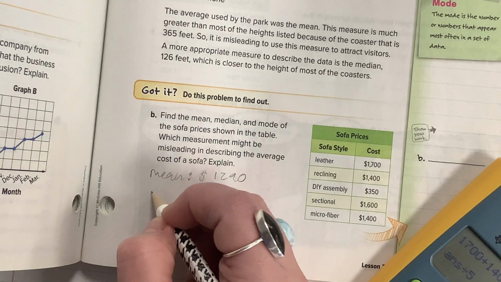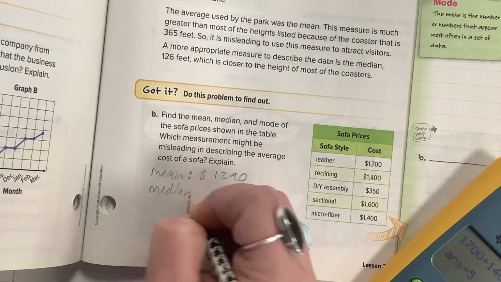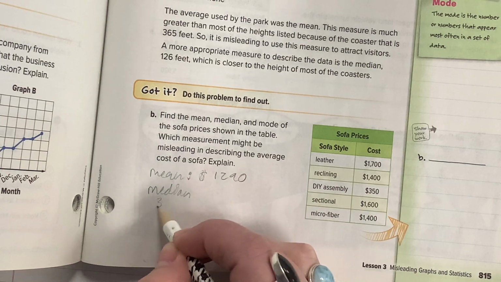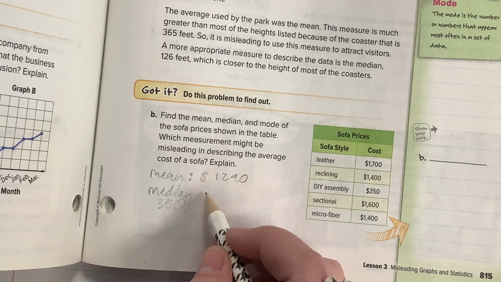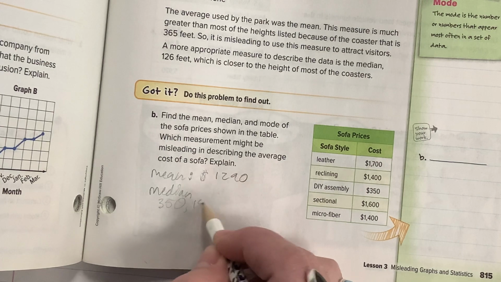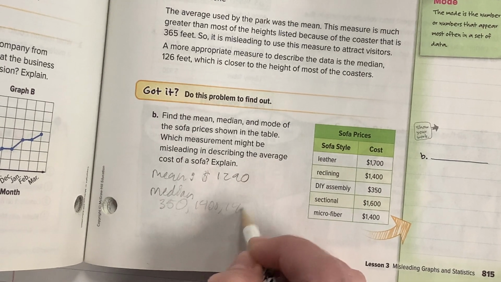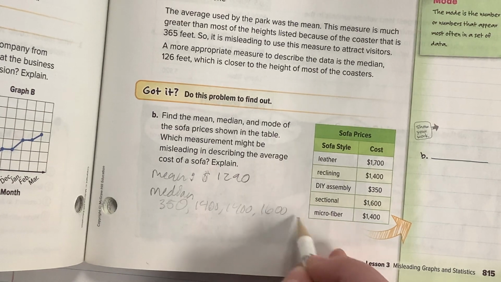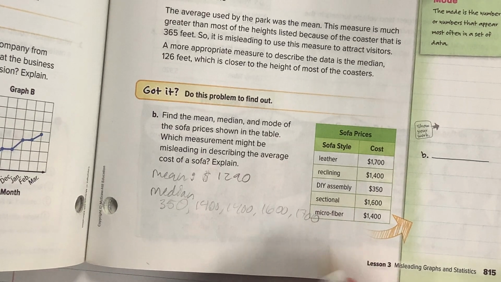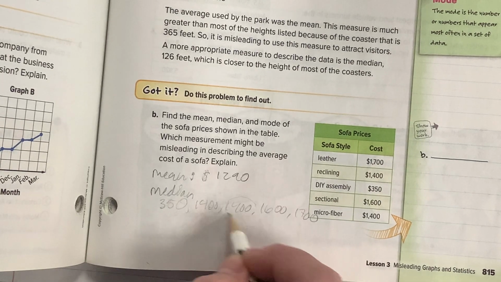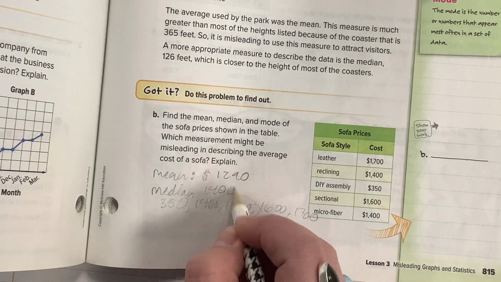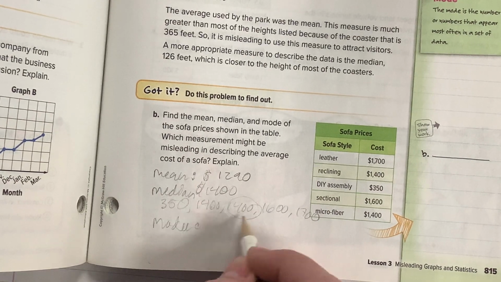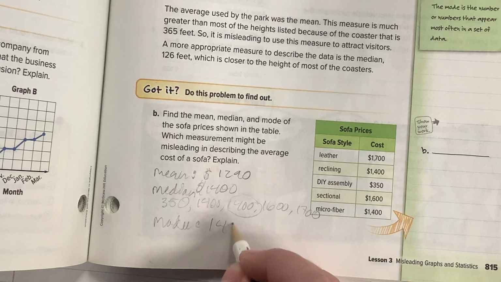1,290. The median, so we have to write them all in order. The lowest is 350, and then we have two 1,400s, 1,400, and then 1,600 and 1,700. So the middle of the data is 1,400, and then the mode, the most frequently occurring, is also 1,400 because we've got two of those.